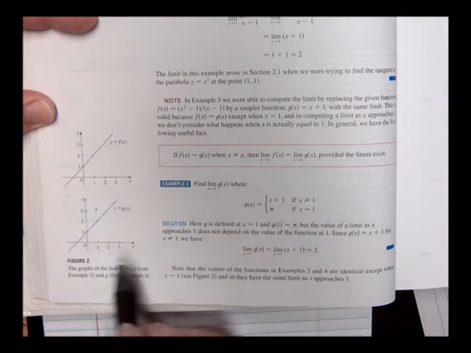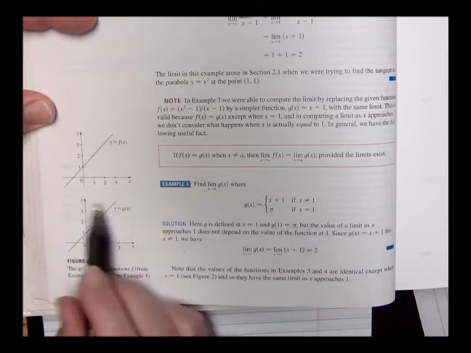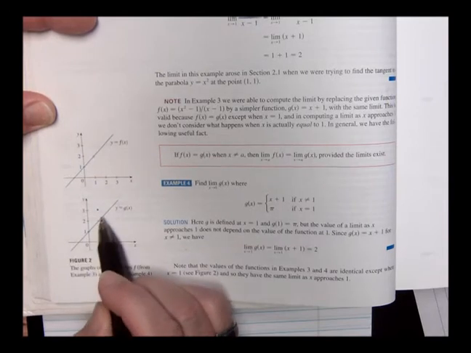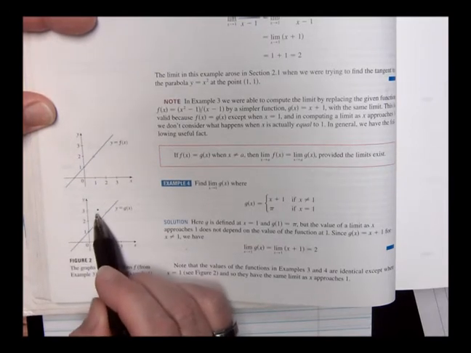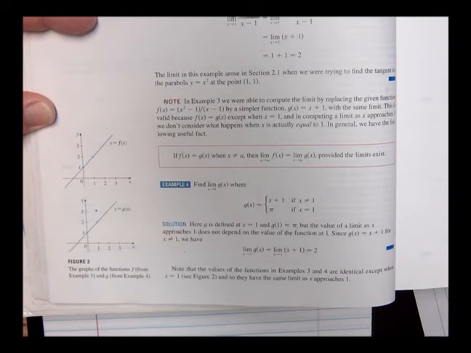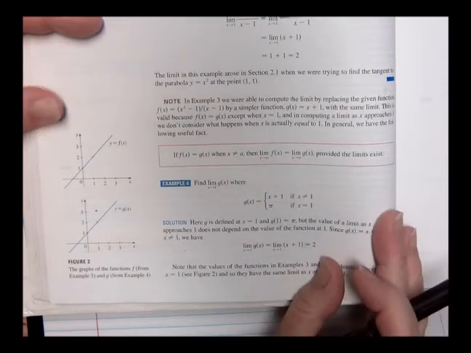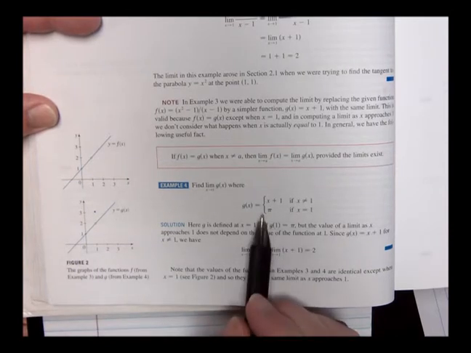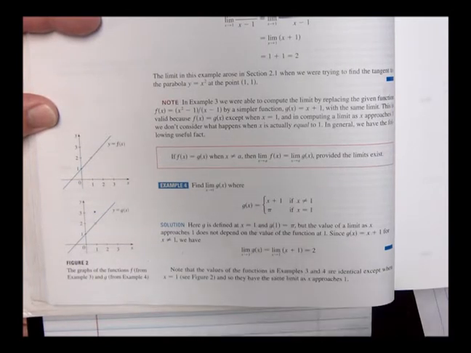So we can see over here that the graph looks like this. Here it is, x plus 1, but when we get to 1, the result is pi. So, again, this is just to emphasize that we're not looking at the value at 1. We're looking at as it approaches 1.